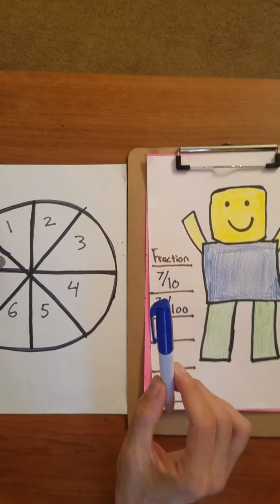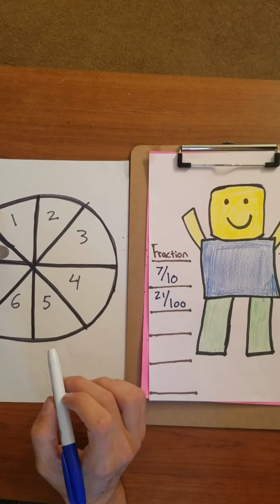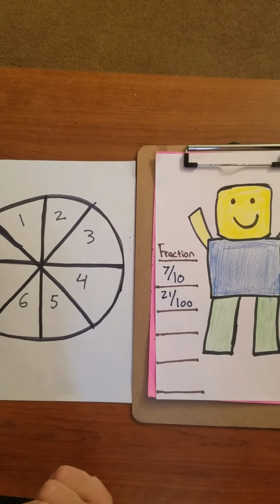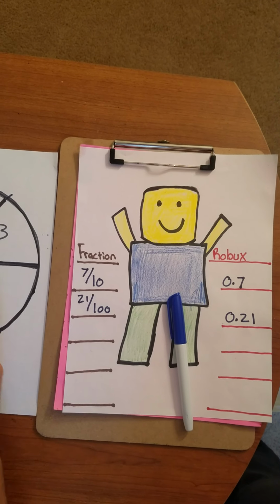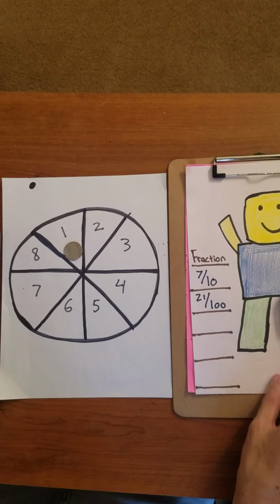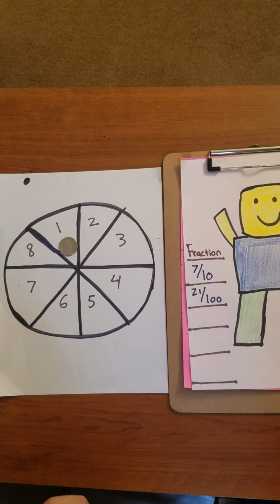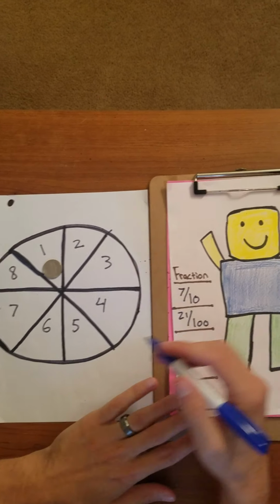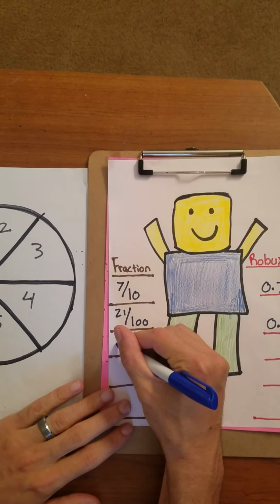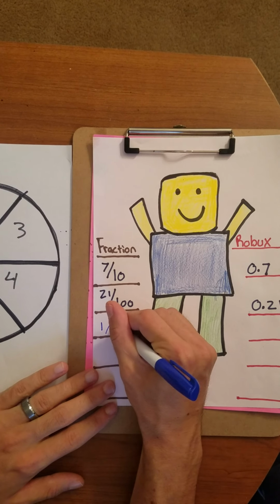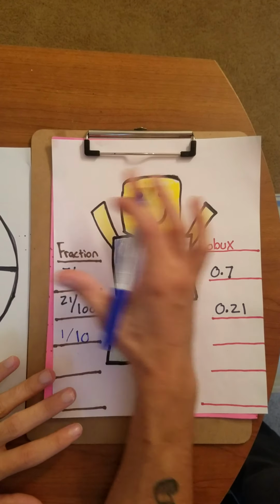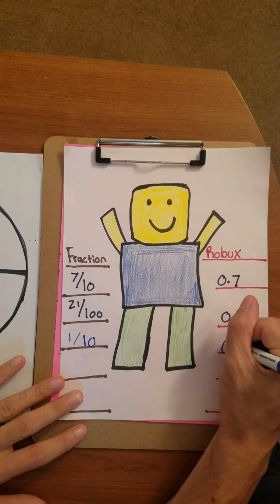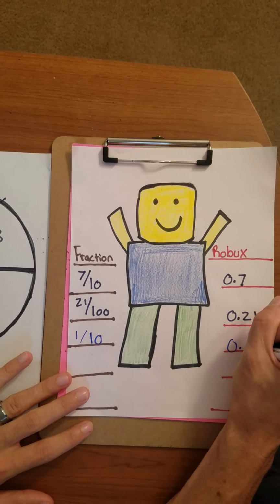So here's the first way we can play. The first way we can play is by converting a fraction of tenths to a decimal. So how we do that is flick your piece, get a number, and then write that number as a tenth. So if I have 1, in my fractions column, I'm going to write 1/10. And then I convert it to Robux, which are in decimals, and that would be 0.1. That's one option.